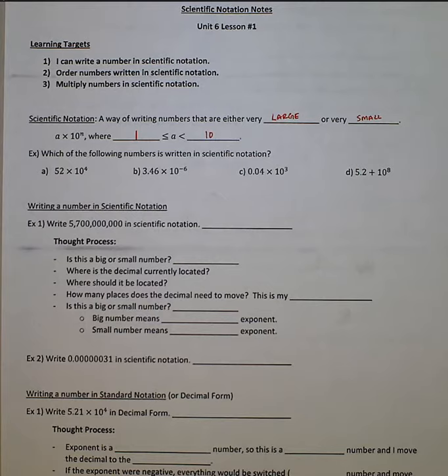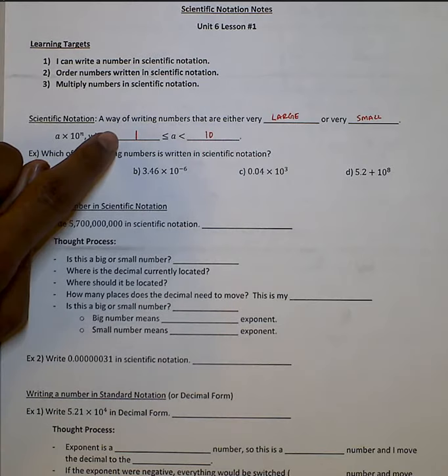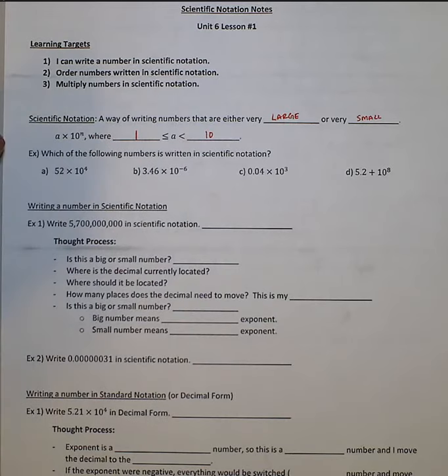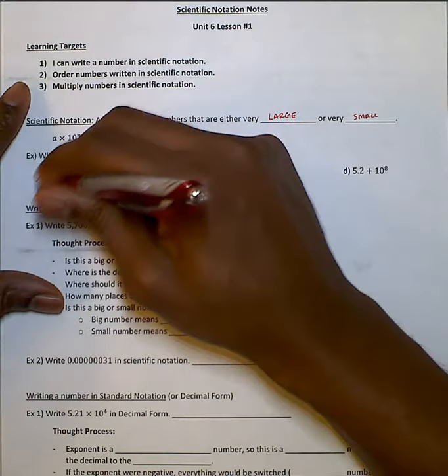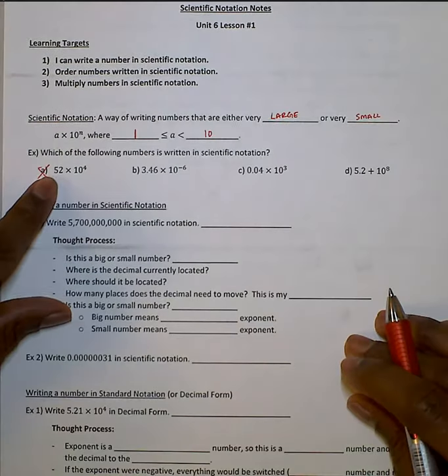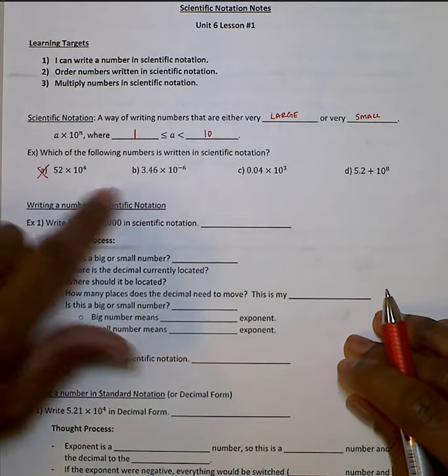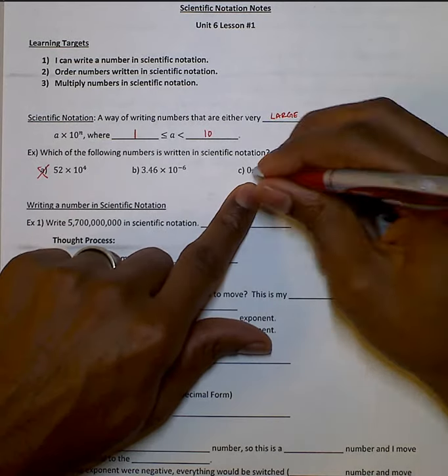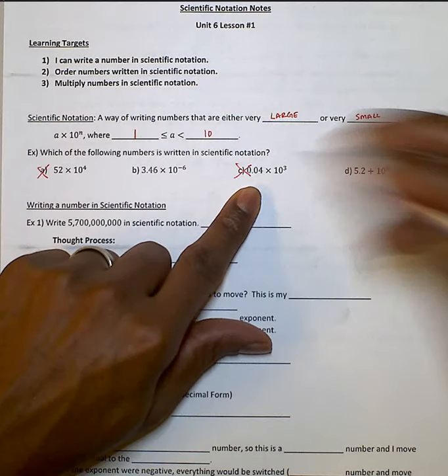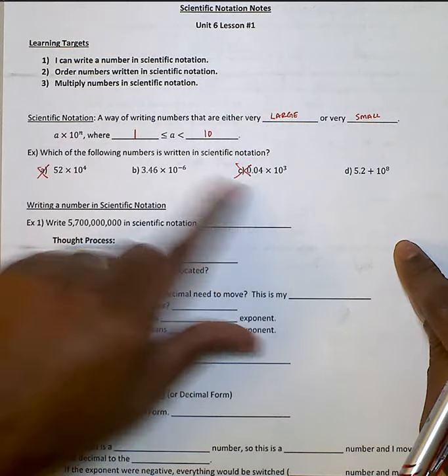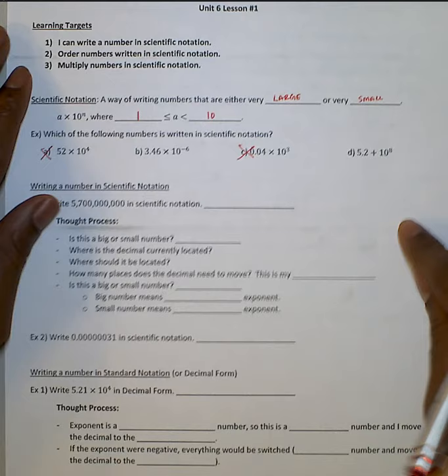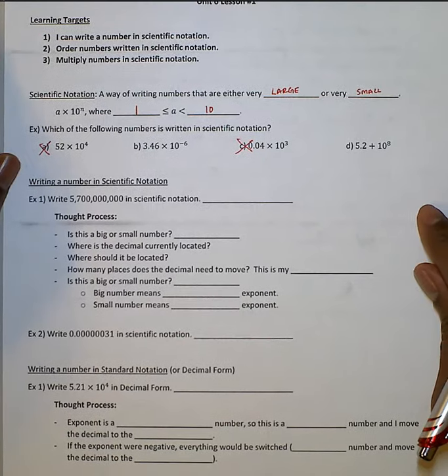Notice that they all seem like they could be, but actually they are not all written in scientific notation. First thing to notice is that a has to be greater than or equal to 1, and less than 10. So it can't be 10. Anything more than 10 doesn't work. So A will not work because in this case a was 52. C will not work because in this case a is less than 1. It needs to be greater than or equal to 1. So just looking at a, we can eliminate those two options.